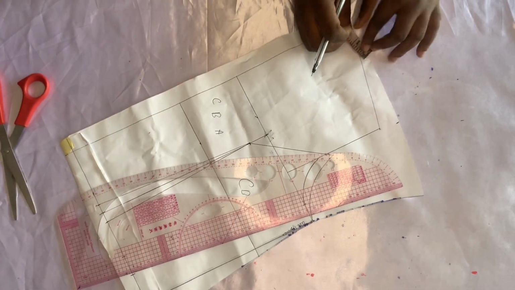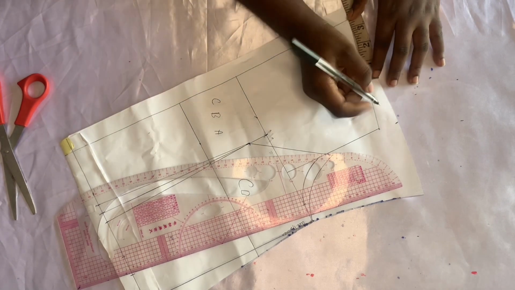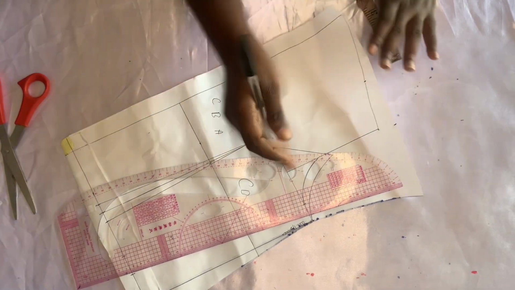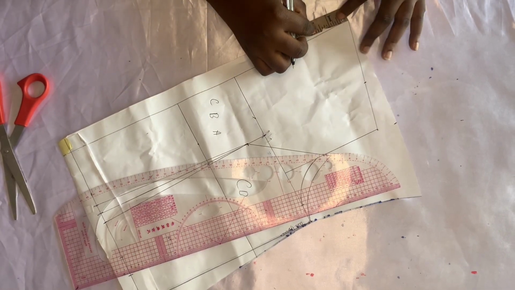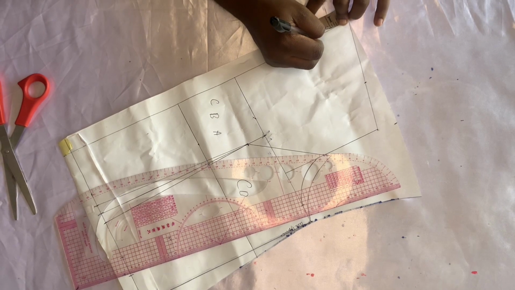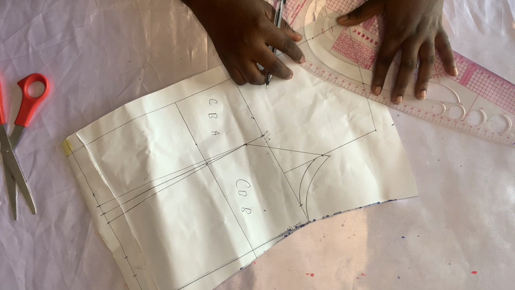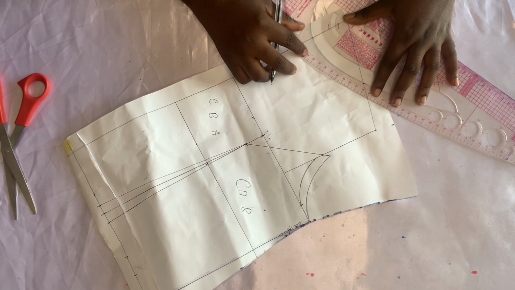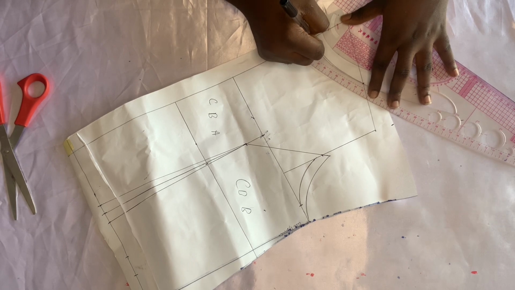So what I'm doing is I'm using 3.5 inches for the neckline. I'm going to mark it, and for the depth of the back, I'm using 2 inches. Then connect. So when you've cut it, you can adjust it to how you want it to be.